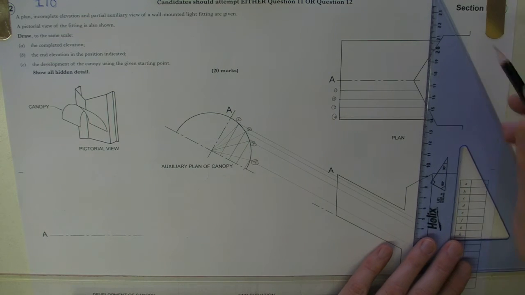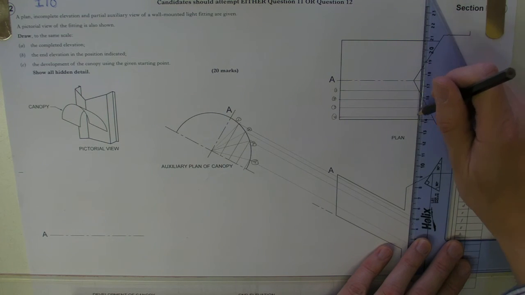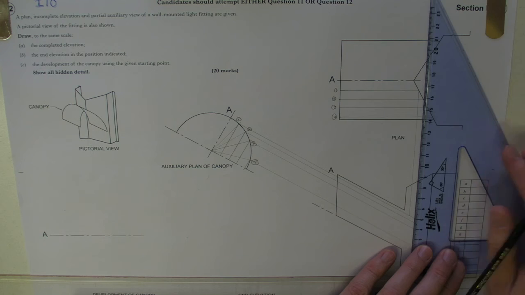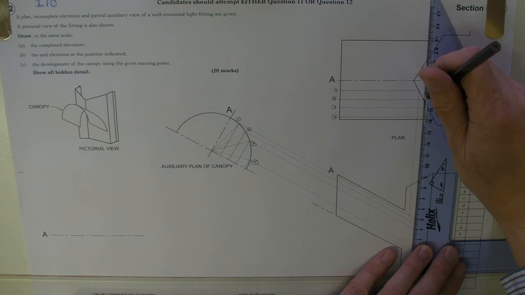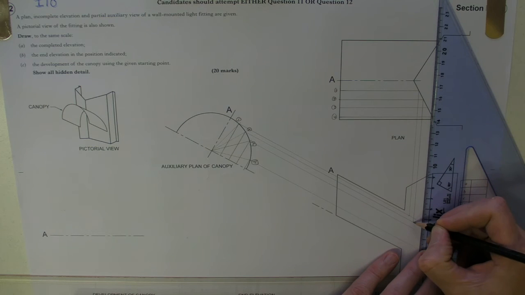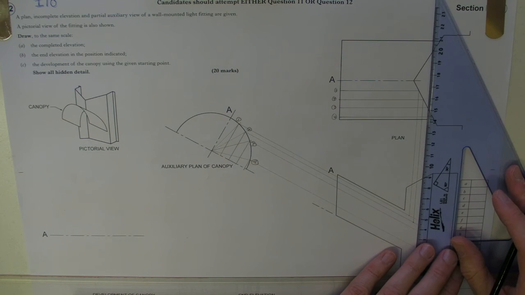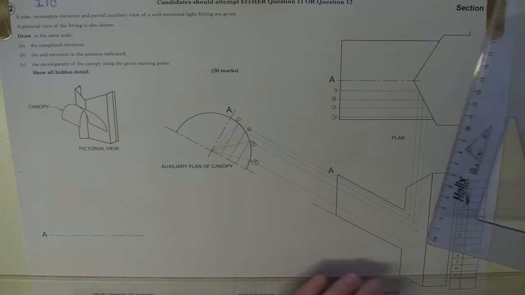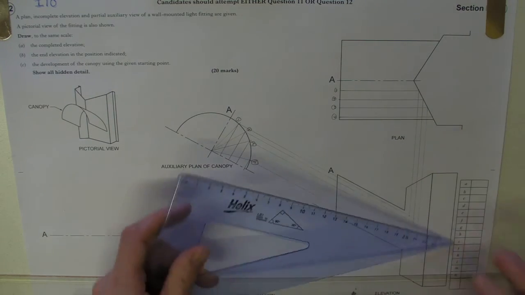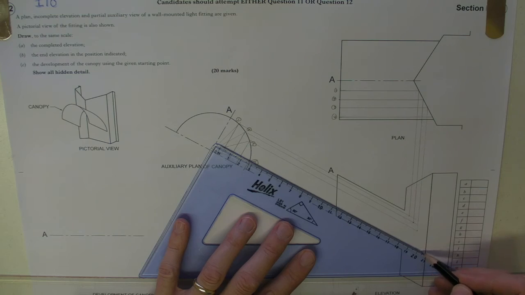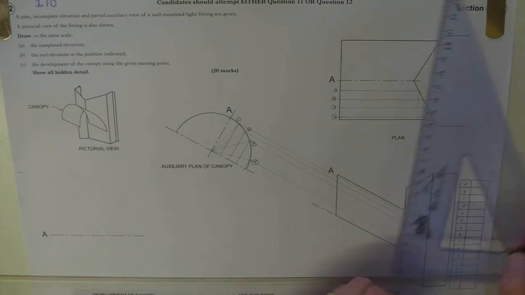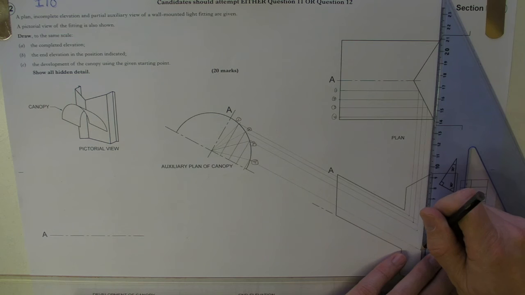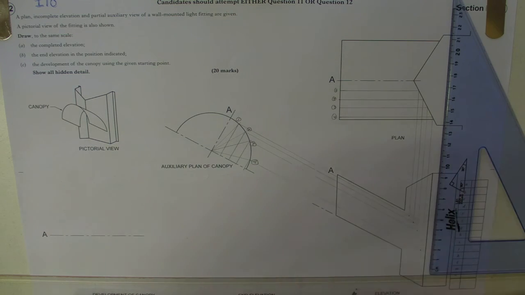We project down from 1 till we meet 1 there, put a wee dot there, from 2 till we meet 2, from 3 till we meet 3, and then from 4 I have to extend 4 a bit more here. Four till we meet 4 there.